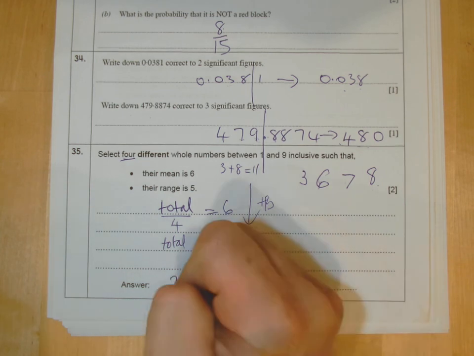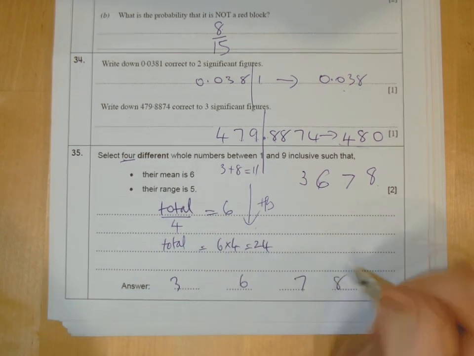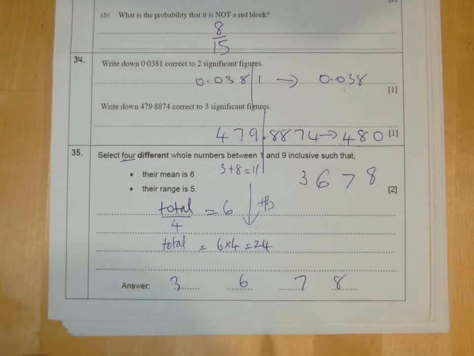Okay, so our numbers would be 3, 6, 7, 8. And there might be another way of doing this, okay? But this is one answer, one possible answer.